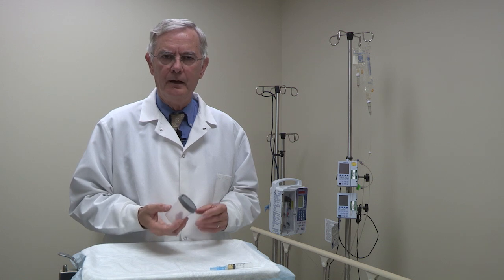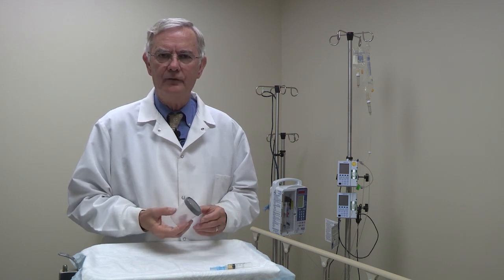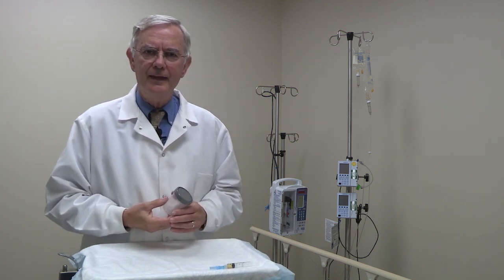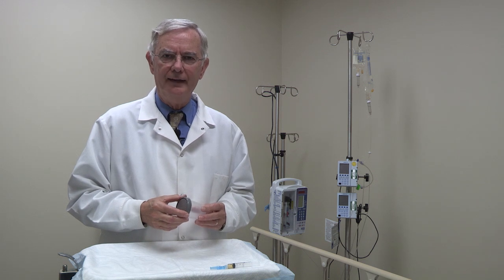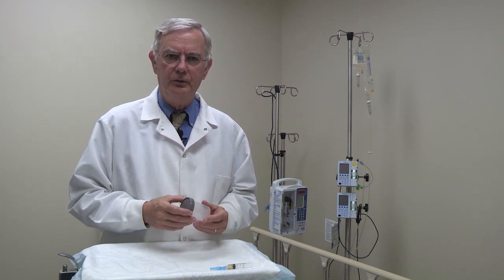Then hold the cup with your fingers on the outside. Do not touch the rim. First, pass a small amount of urine into the toilet, and then pass enough urine into the cup to fill it half full. Carefully replace the lid on the cup tightly, or ask the nurse to do it for you.